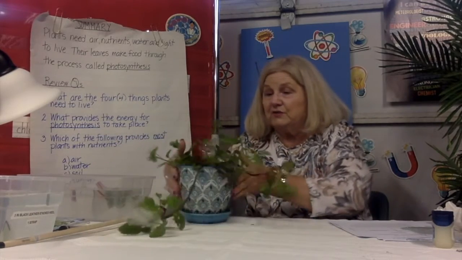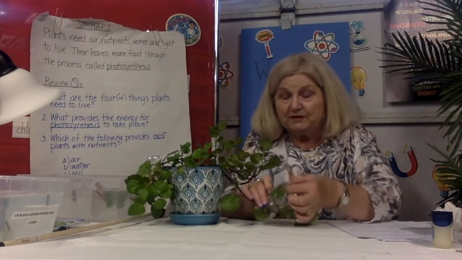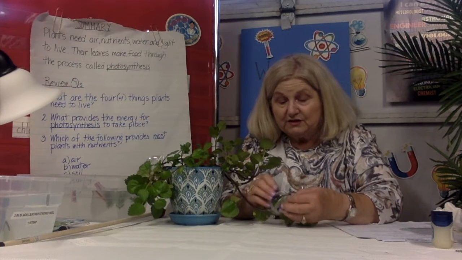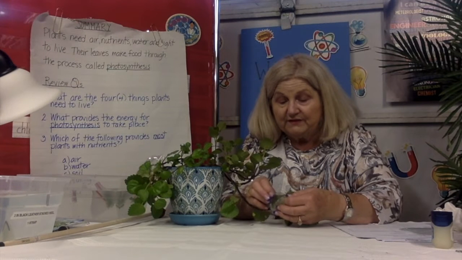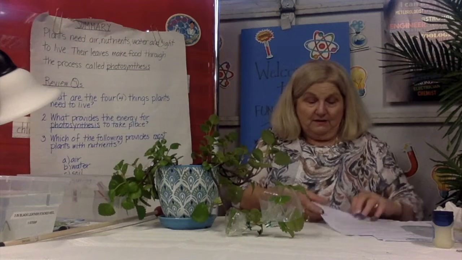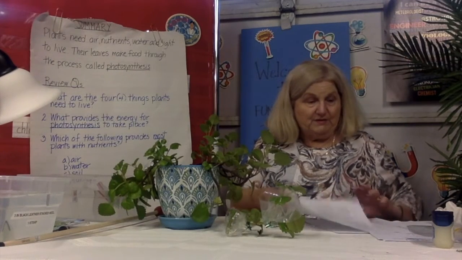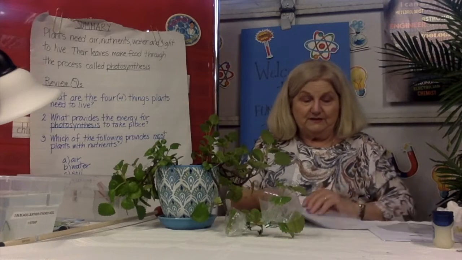So I'm going to show you what I did 2 days ago, and I'm not sure if it's going to show up on the camera, but you can just kind of see there's like little bits of moisture, and I'm thinking that's carbon dioxide, but I want you to try it and you let me know. Okay, let's talk about what happens at the end.